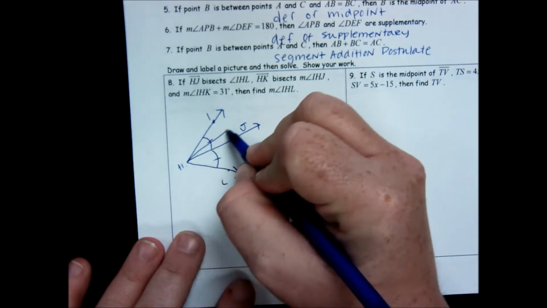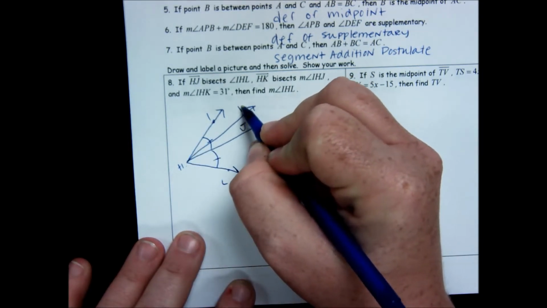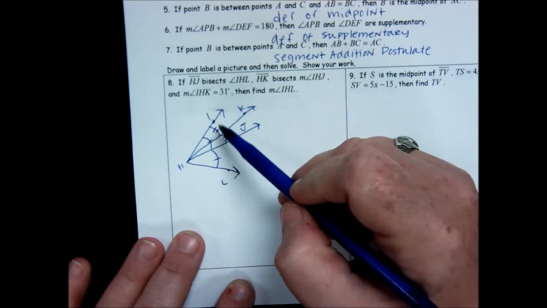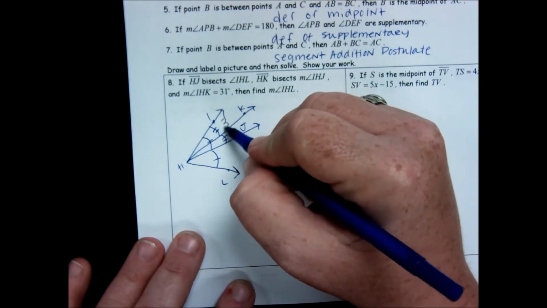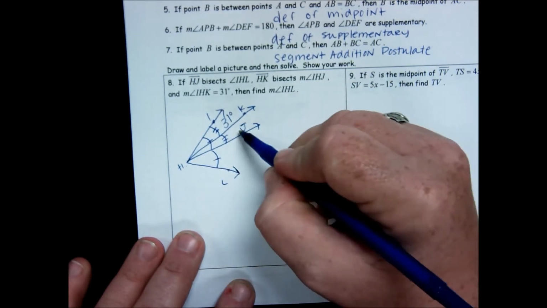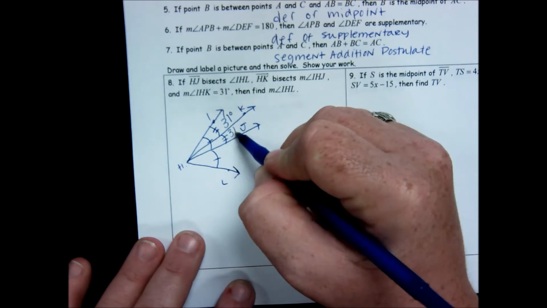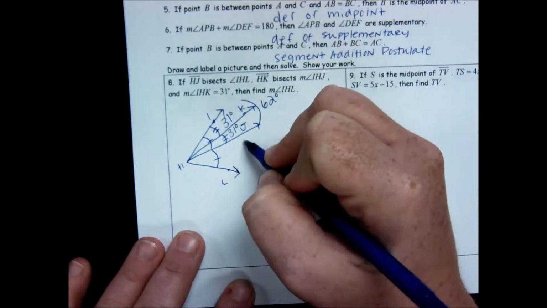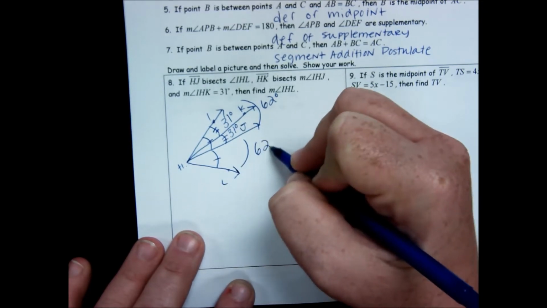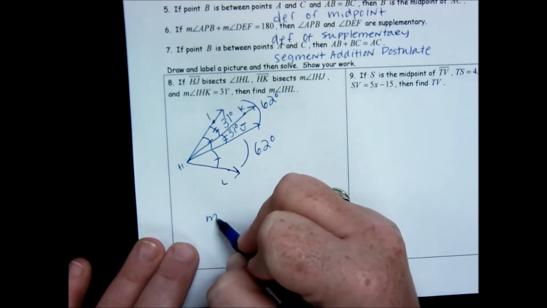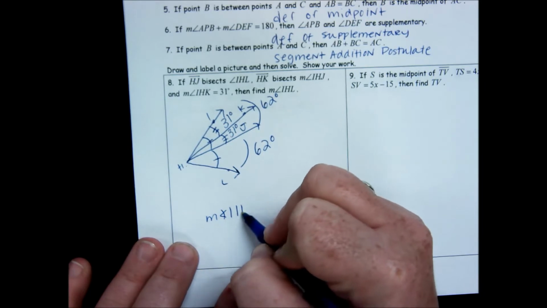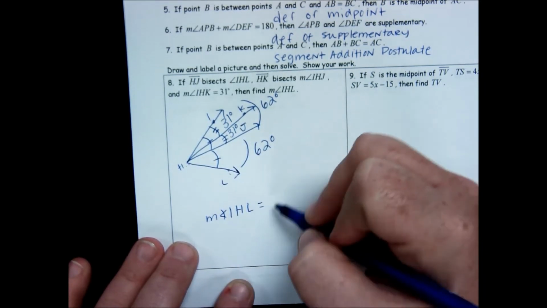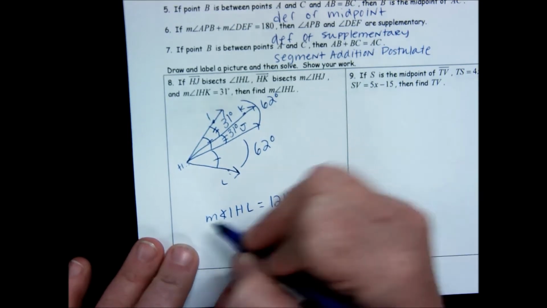So another line going through here, and this would be K, and that means this part would be equal to this part. Well, it says that angle IHK is 31 degrees, so that would mean that KHJ is also 31 degrees. And since this whole thing is 62 degrees, this whole other part over here is 62 degrees. So when it says find the measure of angle IHL, it would be 62 plus 62, which is 124 degrees.